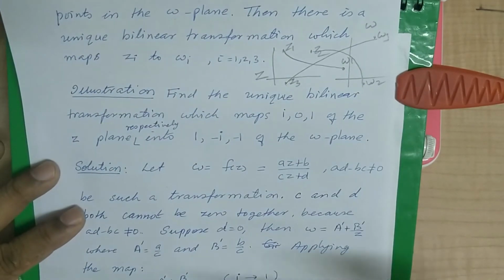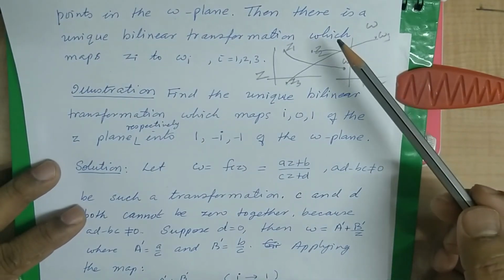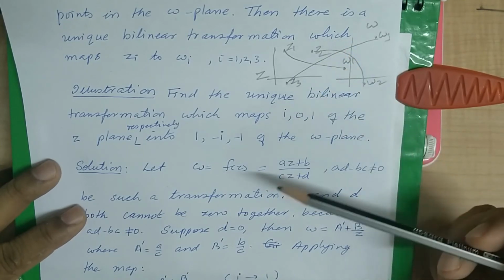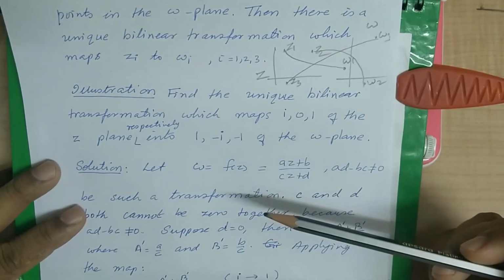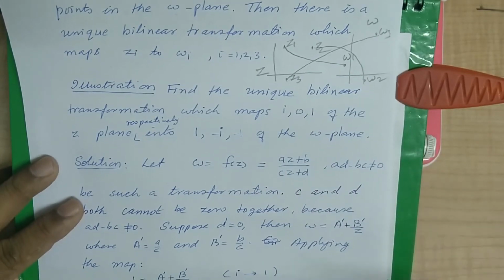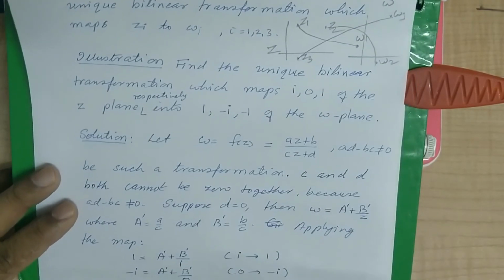This is a very useful theorem, and using this theorem you can actually work out that bilinear transformation. So we are going to have a look at an example of that kind.